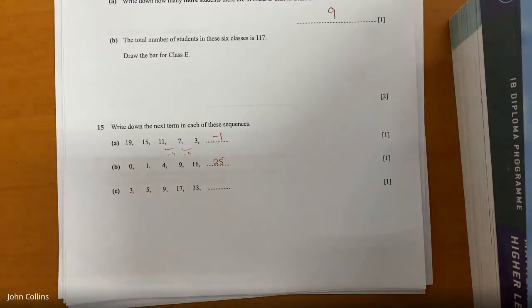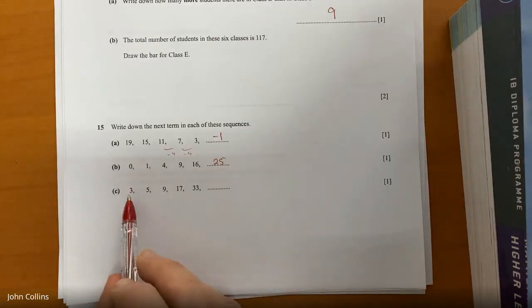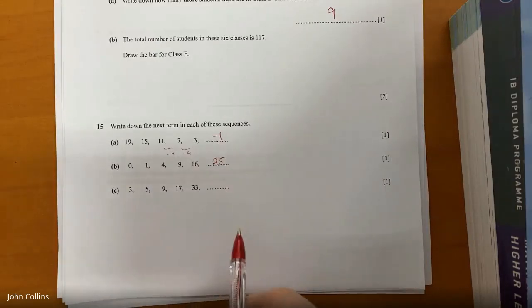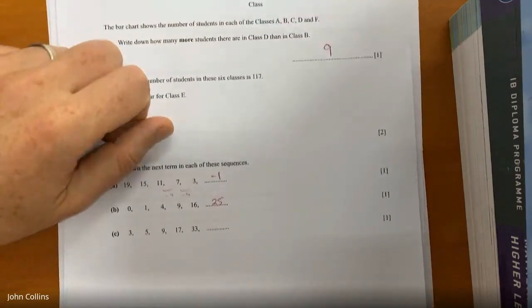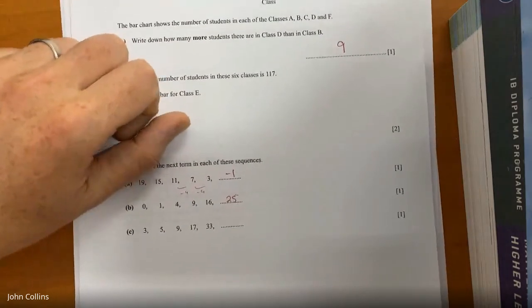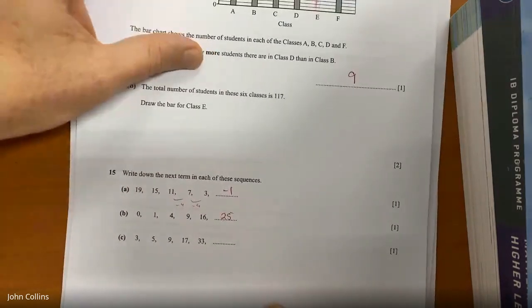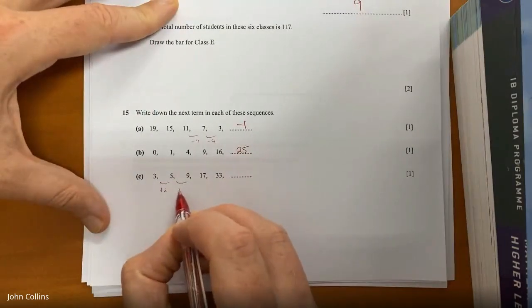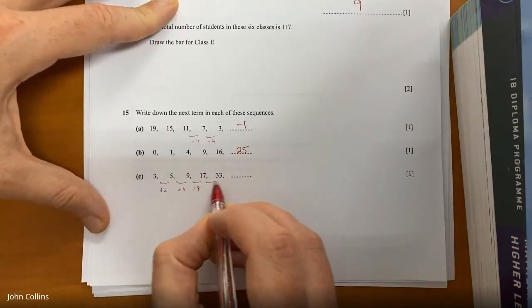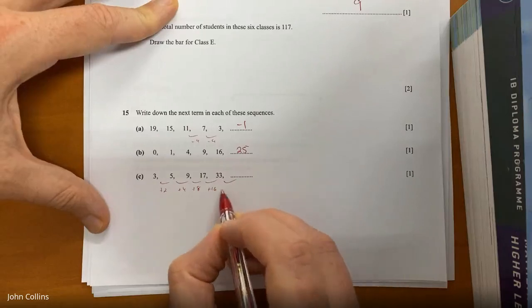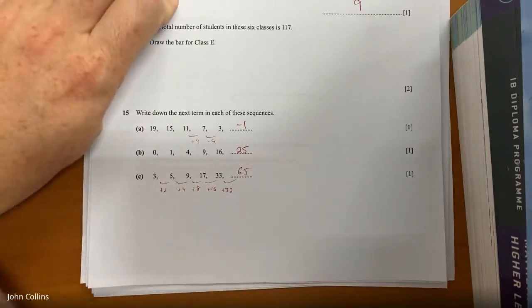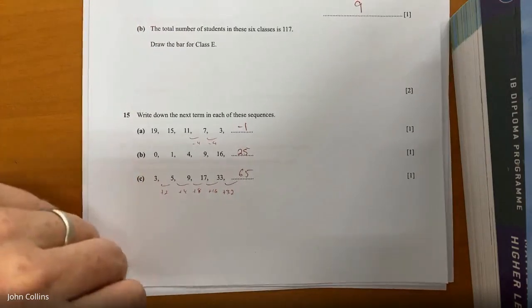Either one. Next one, Clarissa: 3, 5, 9, 17, 33. 65? Well, let's look at the pattern. Plus 2, plus 4, plus 8, plus 16, plus 32 next. 65. Wonderful. Okay, a mark for each of those. That page is worth 6 marks.